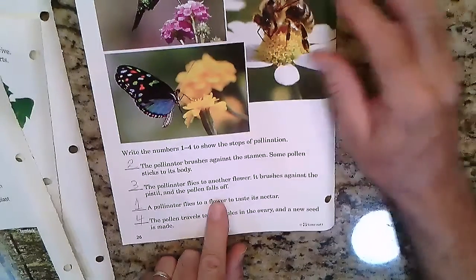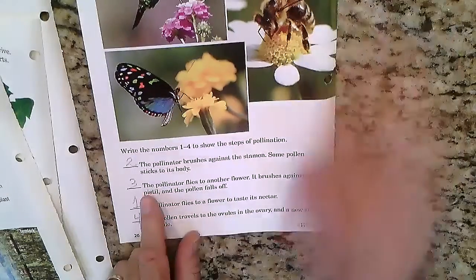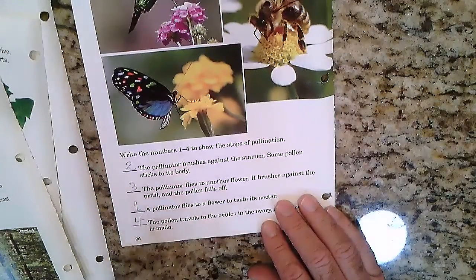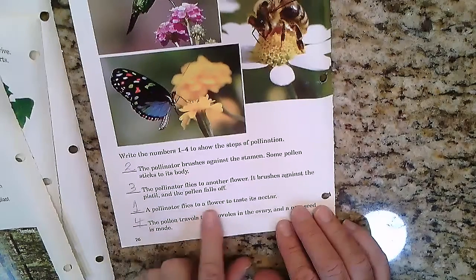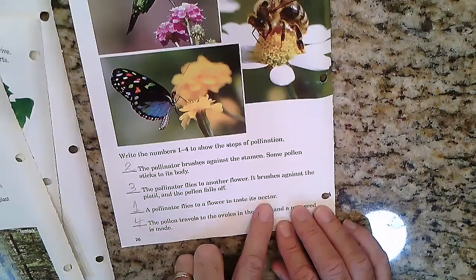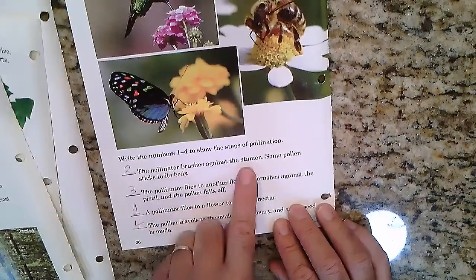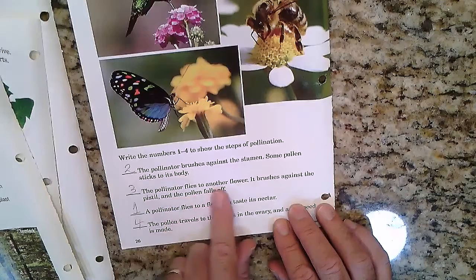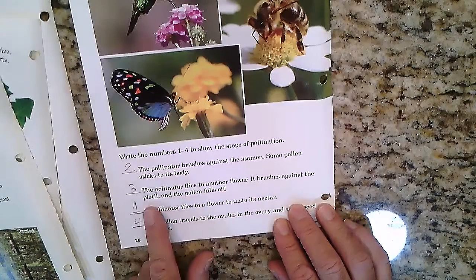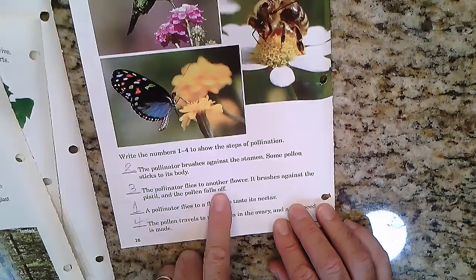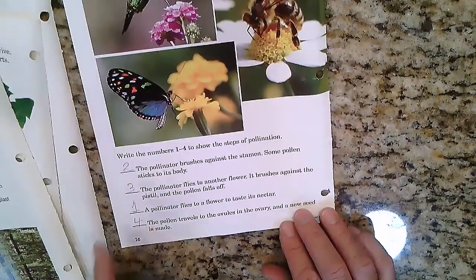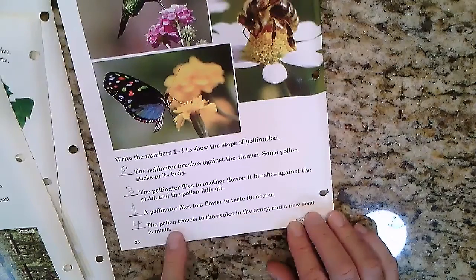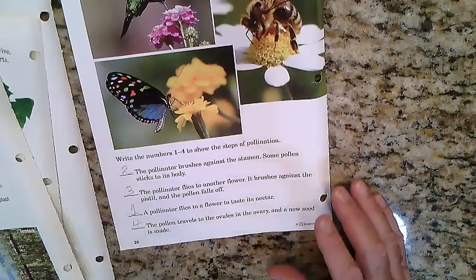And then the last page for your work this week showed the pollinators, and matching 1 to 4 here. What are the steps in pollination? Step 1 is a pollinator flies to a flower to taste its nectar. Step 2, the pollinator brushes against the stamen, and some pollen sticks to its body. Step 3, the pollinator flies to another flower, it brushes against the pistil, and the pollen falls off. Step 4, the pollen, once it hits the pistil, travels to the ovules in the ovary and a new seed is made. That's the pollination process.